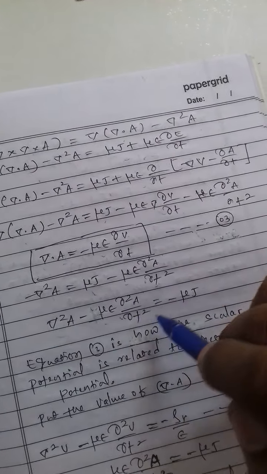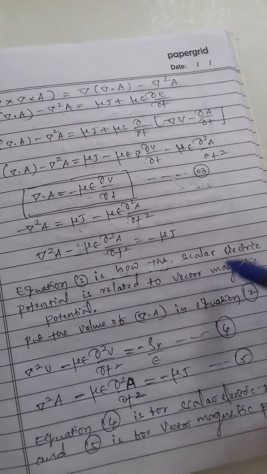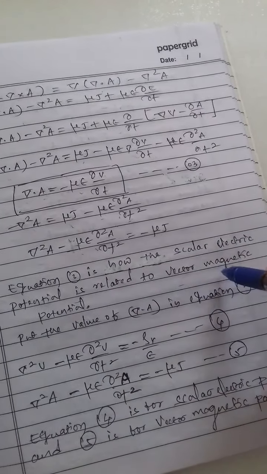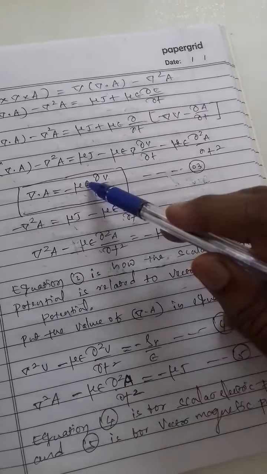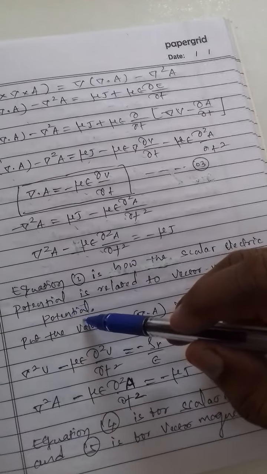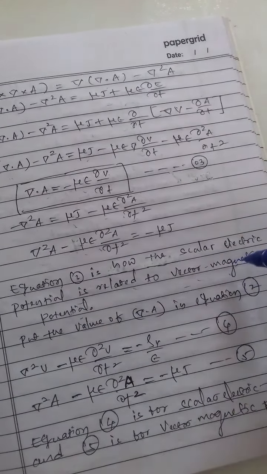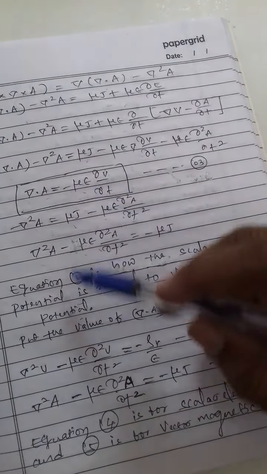Equation 1 is how the scalar electric potential is related to the vector magnetic potential. Equation 3 is how the scalar electric potential is related to the vector magnetic potentials.